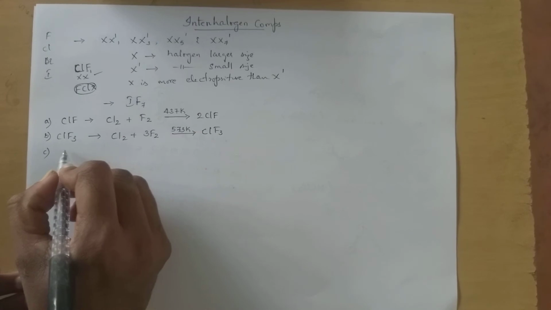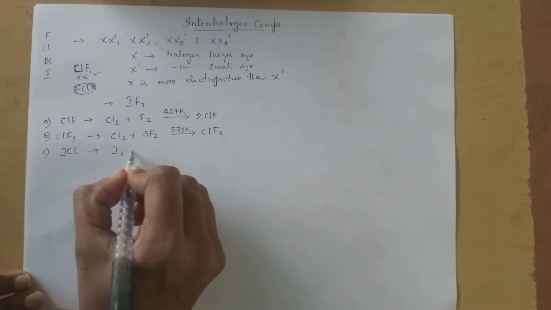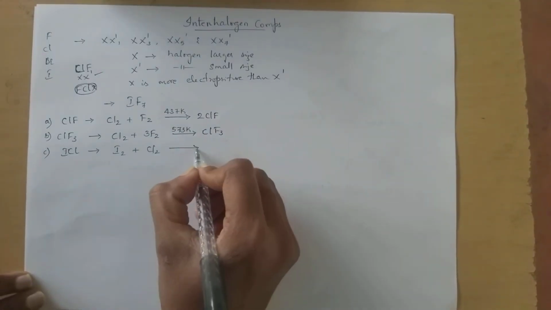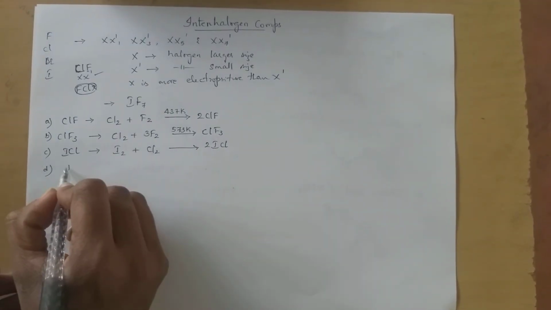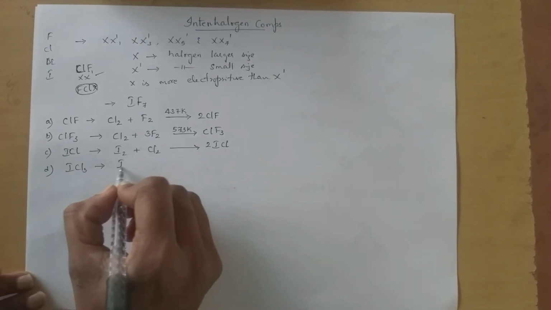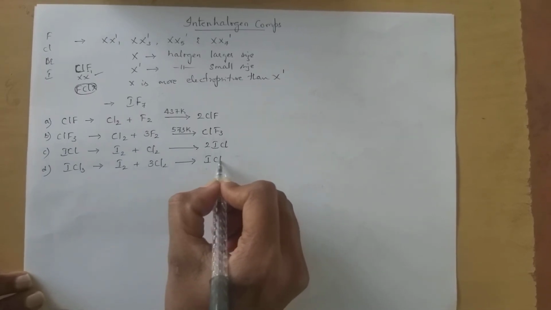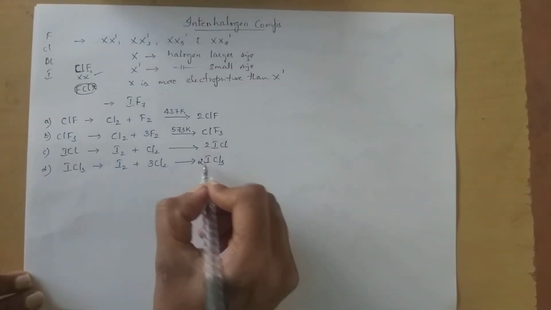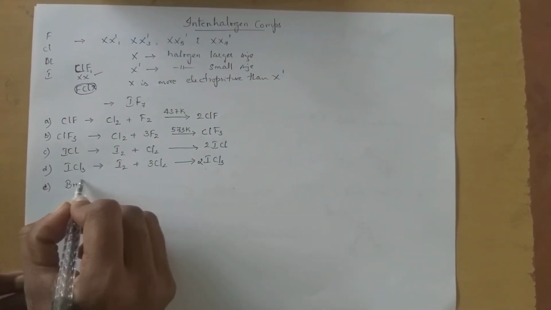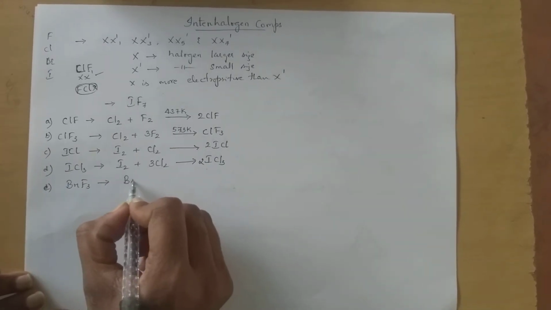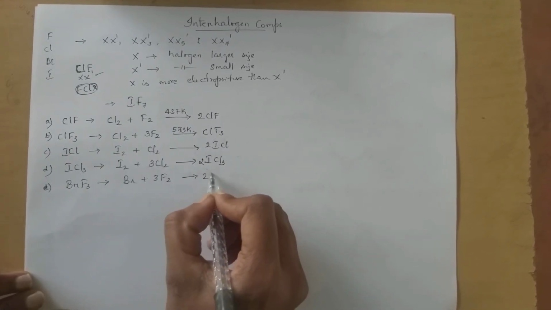Next, ICl, that is equal volumes of iodine and chlorine react to form 2ICl. Next we have ICl3, that is iodine combines with excess chlorine to form ICl3. Next we have BrF3. So bromine reacts with excess fluorine to give BrF3.